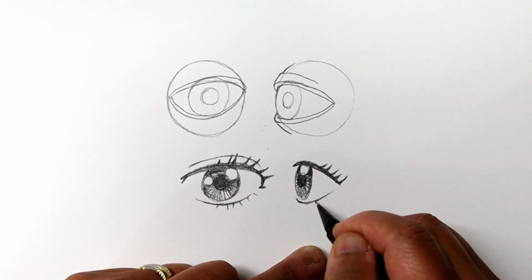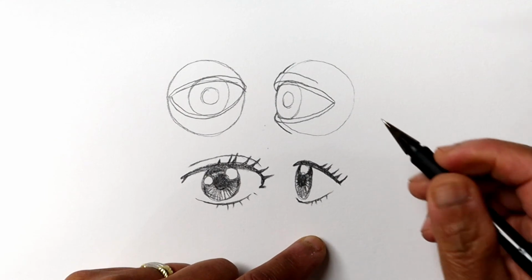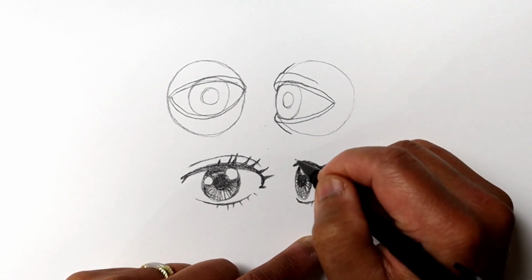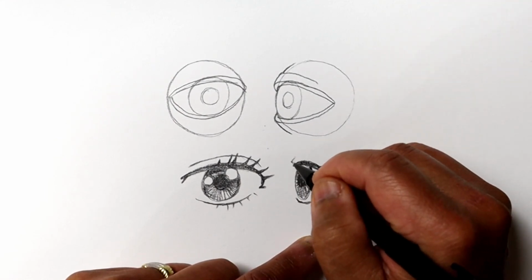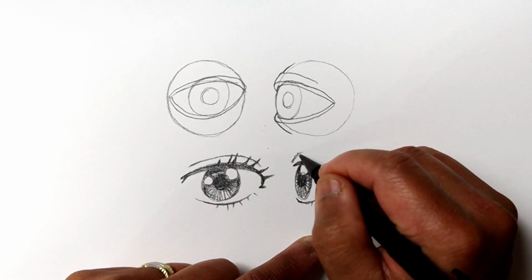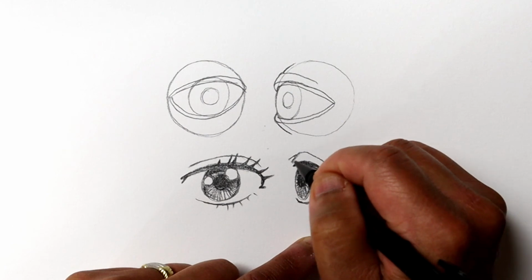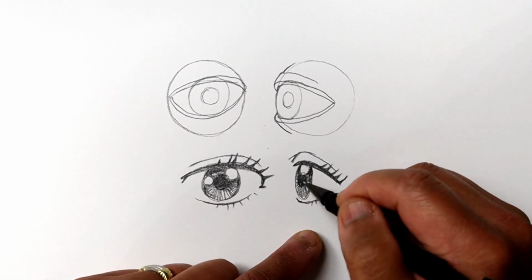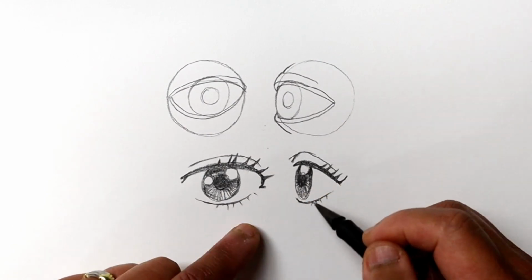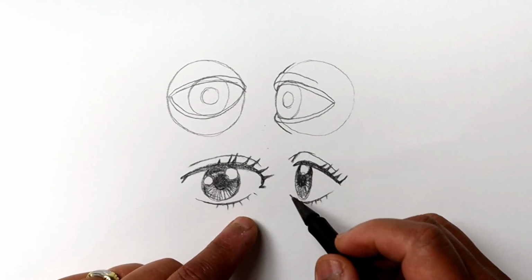Okay, add maybe a couple eyelash lines here, and then again add the upper fold and just a thin line, just like that, and that's pretty much it. So this is more or less realistic, although it's a bit graphic.